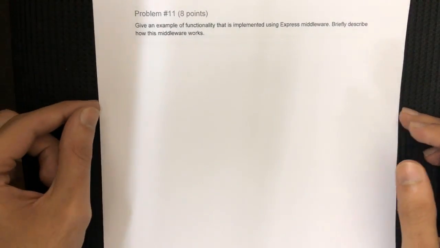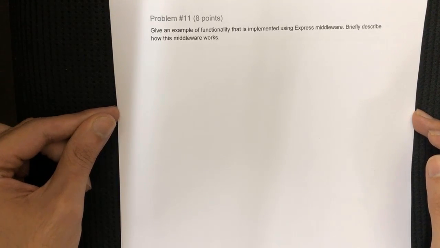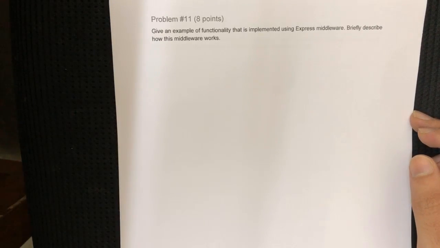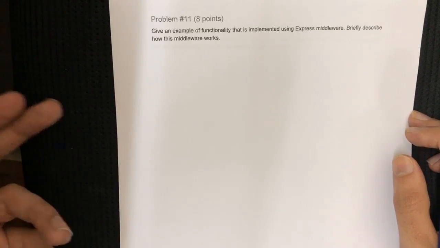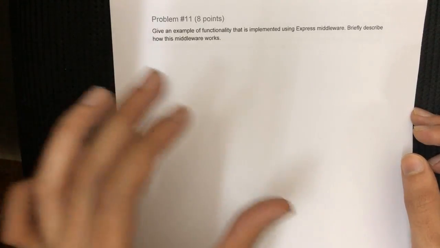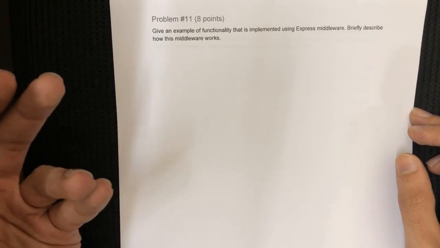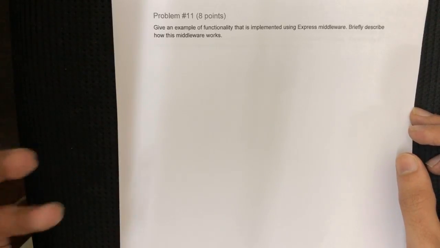Okay. Give an example of functionality that is implemented using Express middleware. Briefly describe how this middleware works. Well, Express middleware is used for dealing with session states. Even on the server and on a web application which is using cookies, both of these sides have to be synchronized, and since HTTP is not stateful, the middleware has to be used for that. Express middleware is explicitly used for that. So this is the answer to this question.